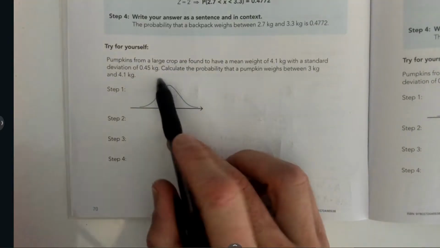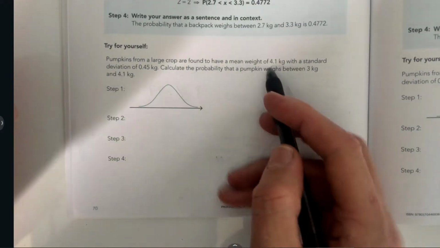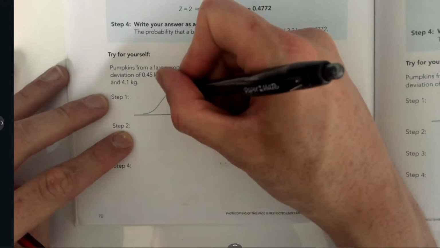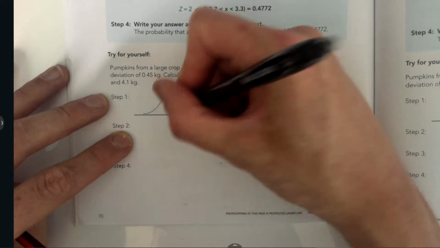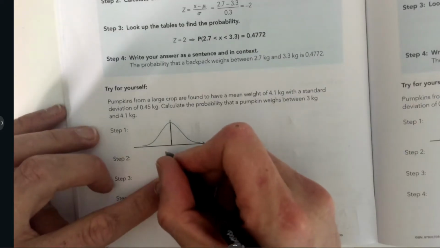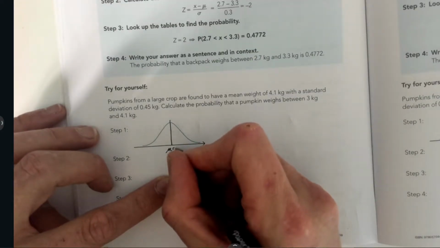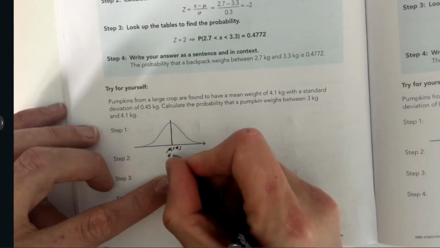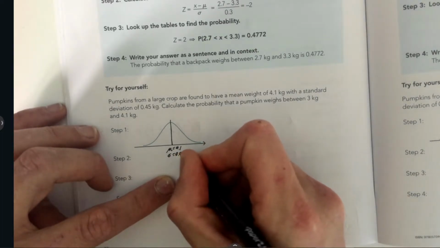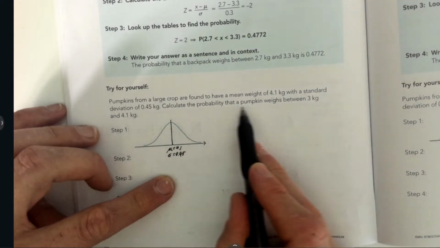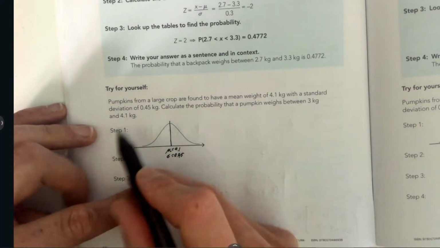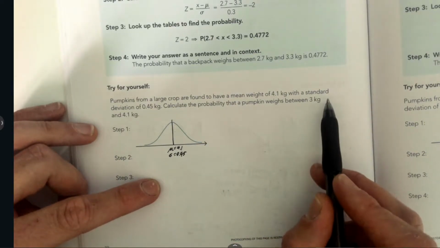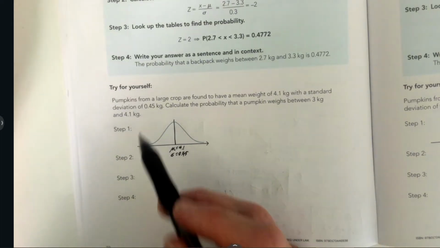Okay. Pumpkins from a large crop are found to have a mean weight of 4.1 kg and a standard deviation of 0.45 kg. I should have done my own example for this, but maybe having a walkthrough is helpful for you guys. So the mean equals 4.1, standard deviation 0.45. Calculate the probability that a pumpkin weighs between 3 kg and 4.1 kg.